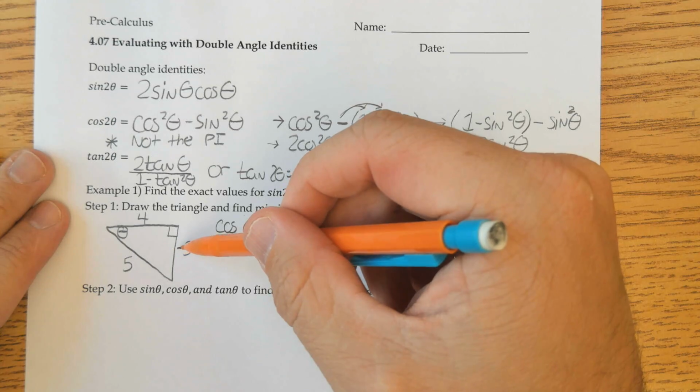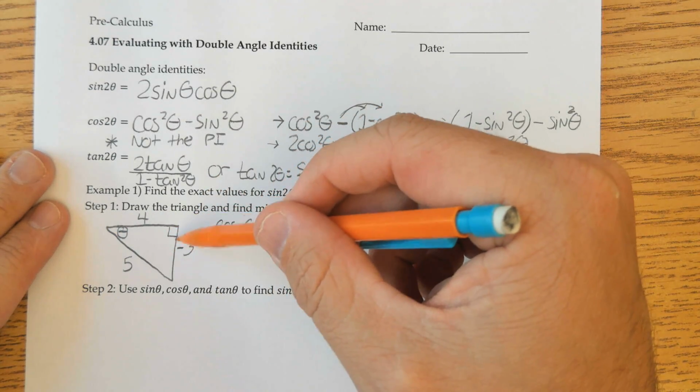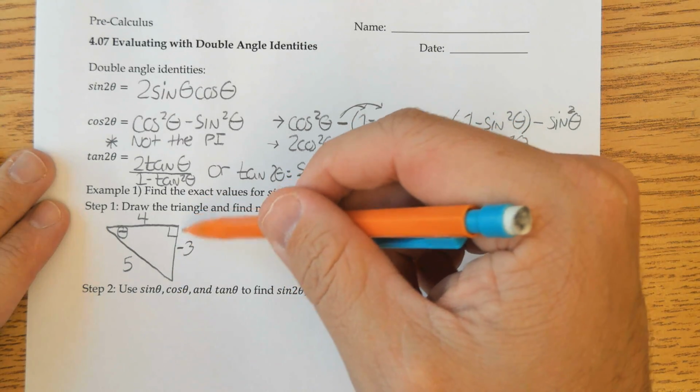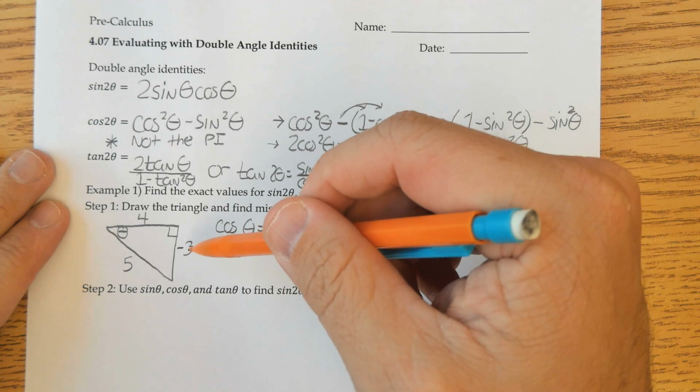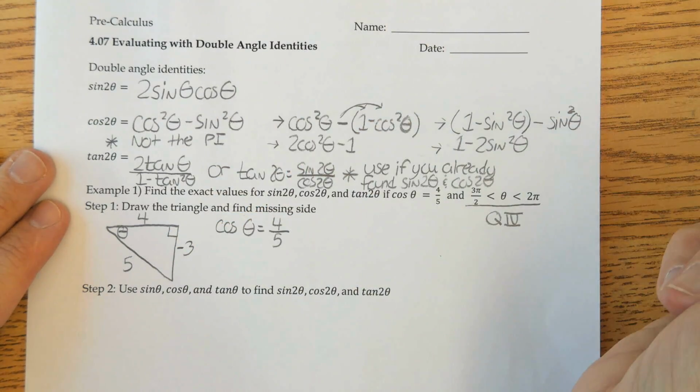And the reason why is, why is that negative? Because how did we get to quadrant 4? We went over right, which is positive on our unit circle or on our coordinate plane. But whenever you go down, that's associated with being negative. Okay, making it negative. So we went down, so therefore that has to be a -3.